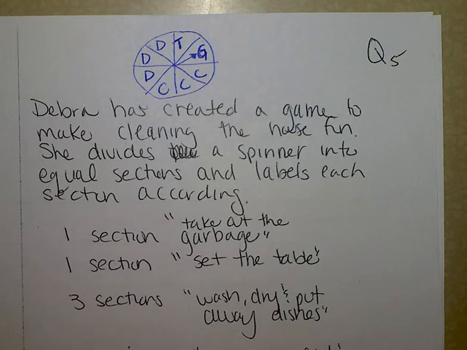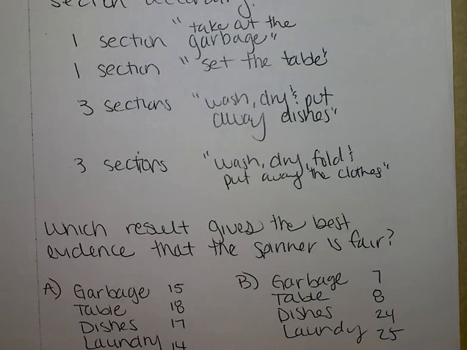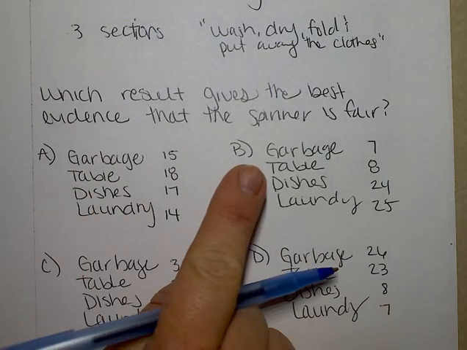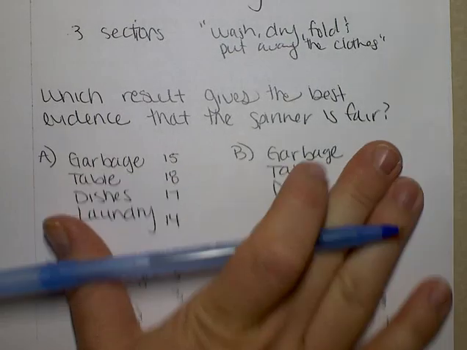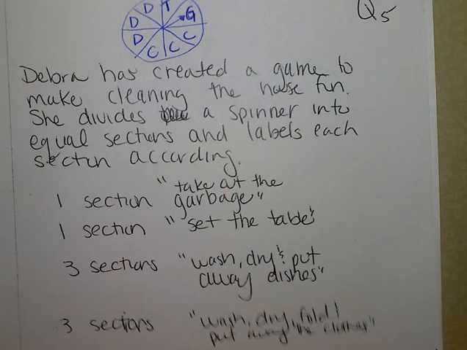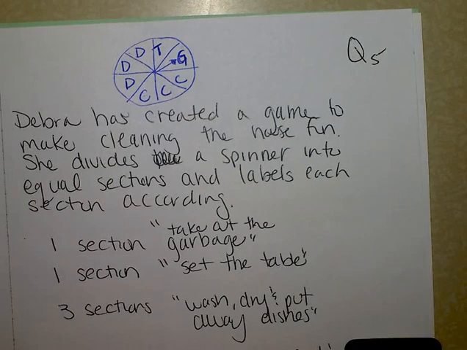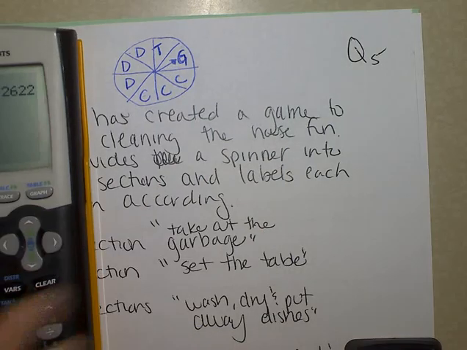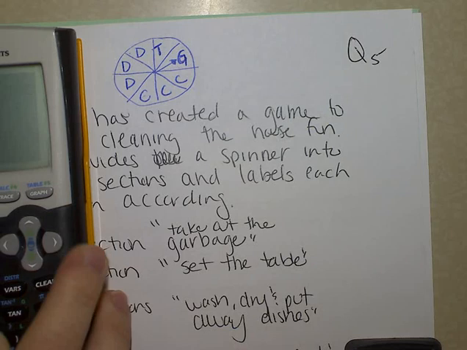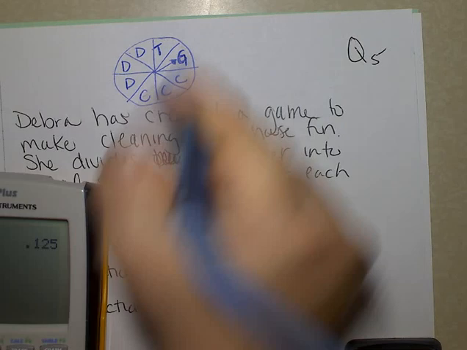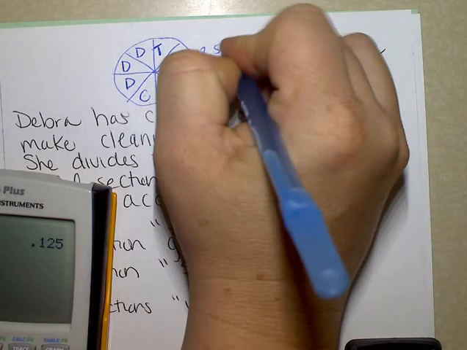So here's what I have. And then they give me all these options, and it says which results best give evidence for the spinner above. So first, in order for you to be able to do that, you have to figure out, theoretically, that means it's not guaranteed, but in theory, what percent of the time will it land on the garbage? So to do that, how many of them are garbage? 1. So I'm going to take 1 and divide by the total number of sections, which is 8. So in theory, 12.5% of the time it's going to land on the garbage.